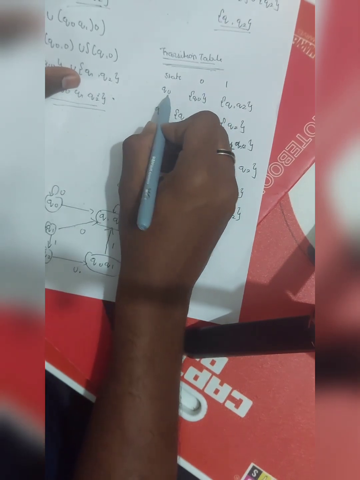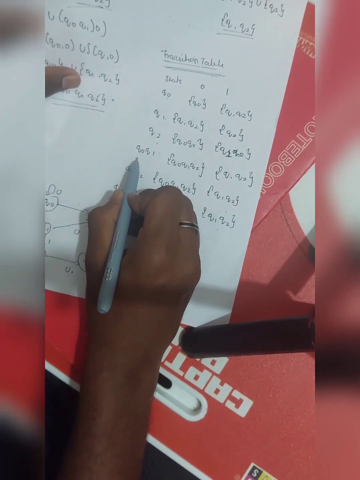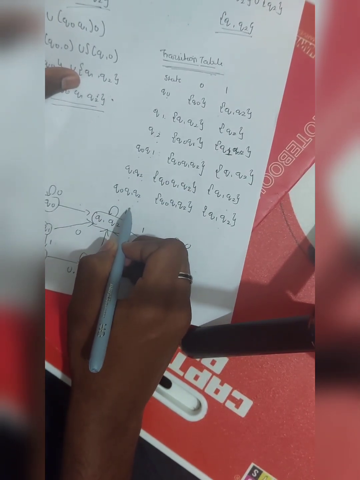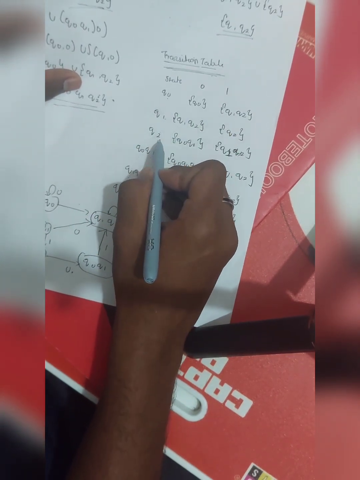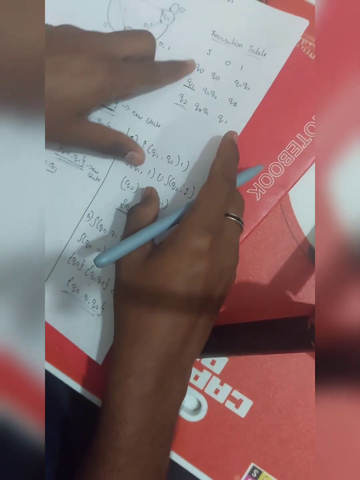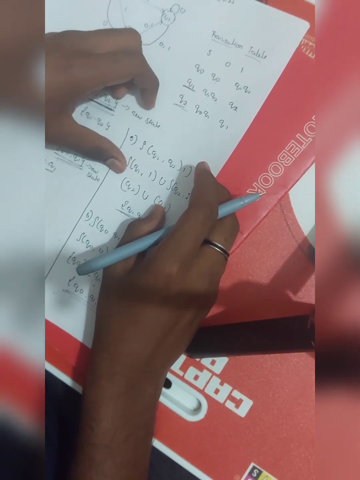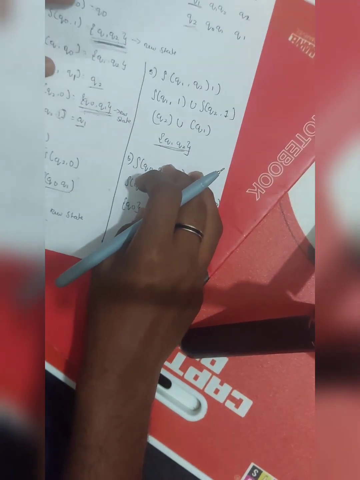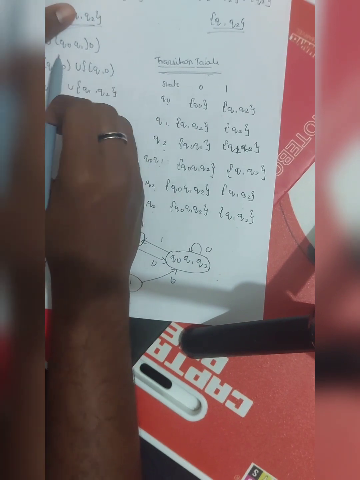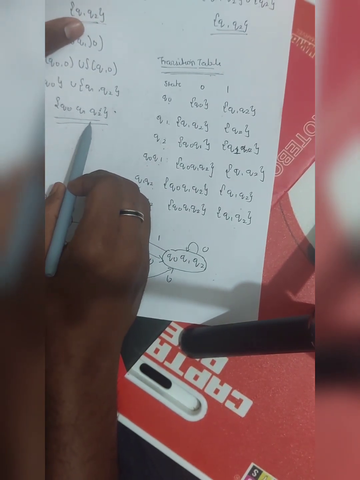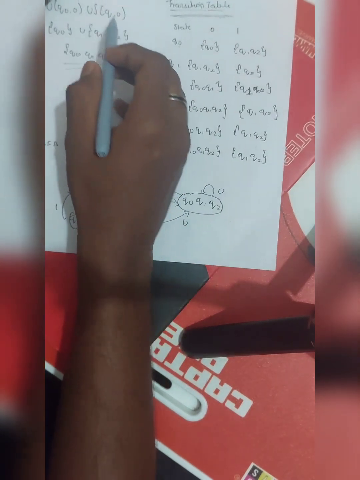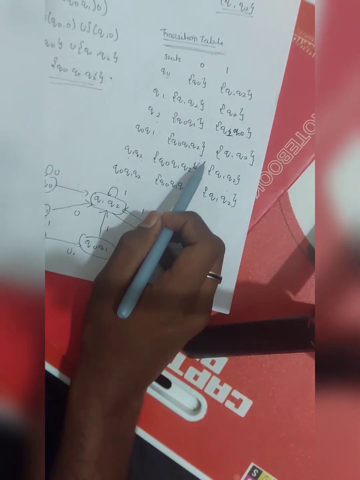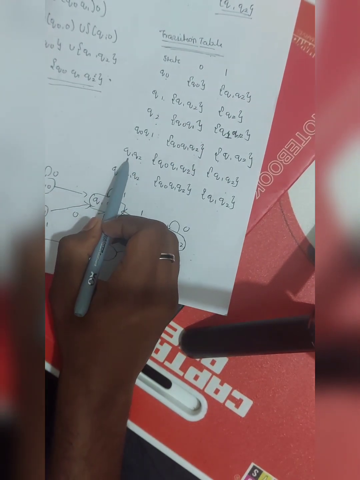First state Q0, Q1, Q2, again Q0, Q1 and Q1, Q2, Q0, Q1, Q2. Write this Q0, Q1, Q2 as it is in the previous transition table. No changes in that. Next, Q0, Q1. Check for Q0, Q1. We have got Q0, Q1, Q2. Write as it is with respect to 0. Next, Q0, Q1 with respect to 1, we have got Q1, Q2. Write as it is, Q1, Q2.